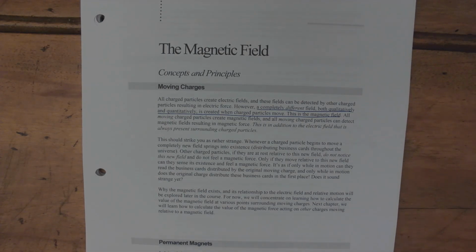So in this section, we're looking at the magnetic field, which is created from charged particles moving, and the charged particles that are moving in the cases that we are going to study are moving in a wire, and that would be a current.